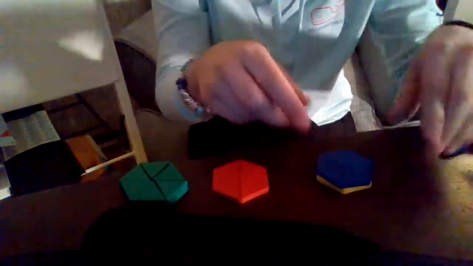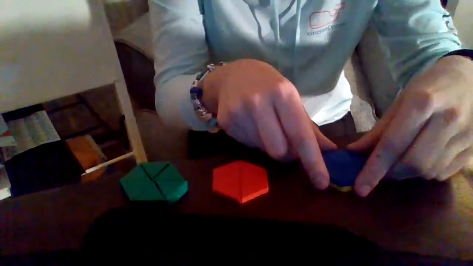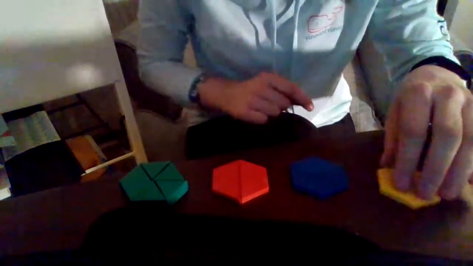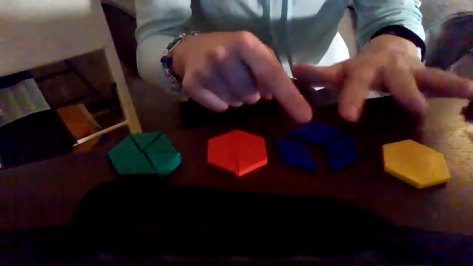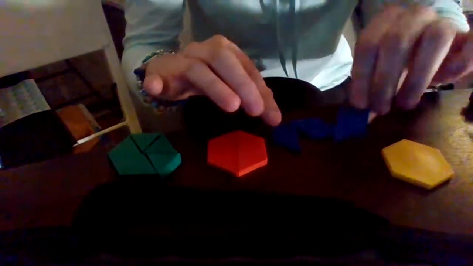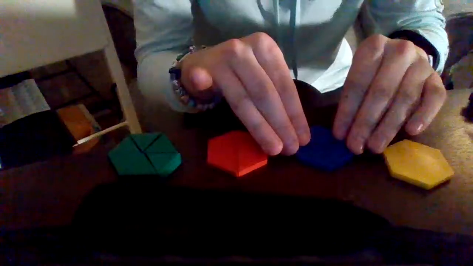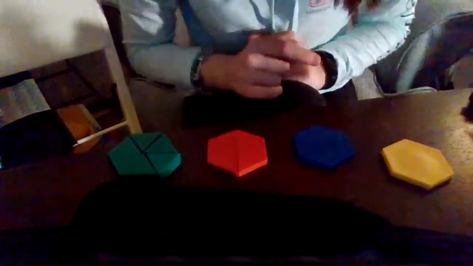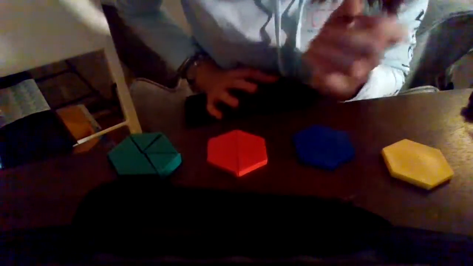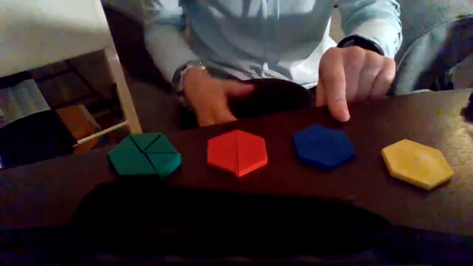Okay. All right, did I split the hexagon up into equal parts if I use all the rhombuses? What do you think? Yes, yes, boys and girls. If you use 3 rhombuses, the rhombuses are all the same size, so it's split up into 3 equal parts. So yes, I see it. Yes, it's split into equal parts.